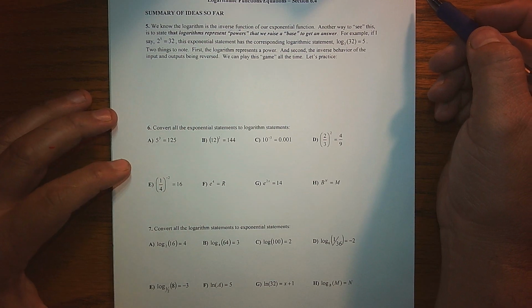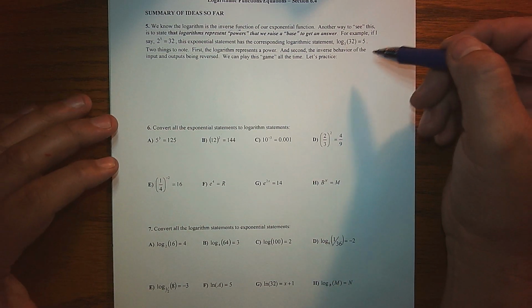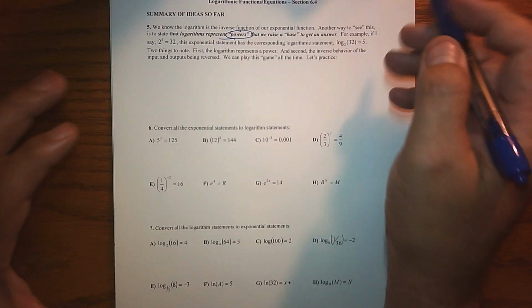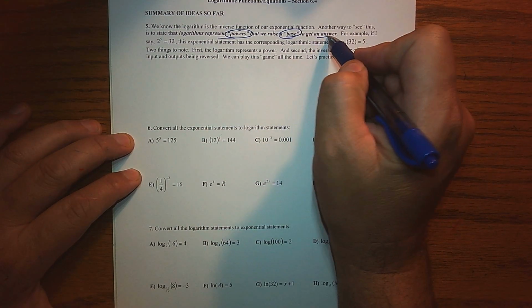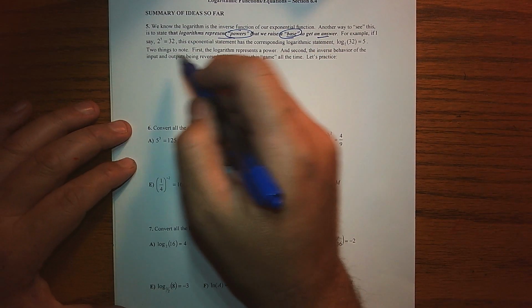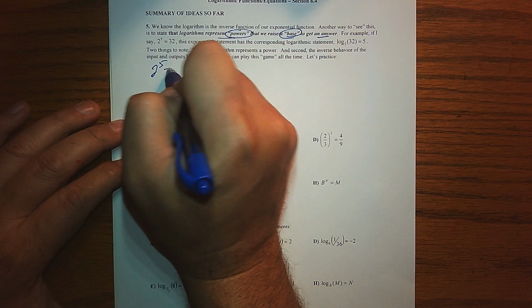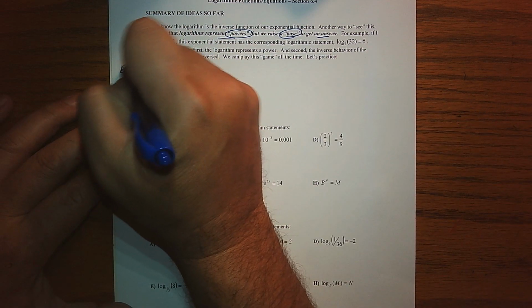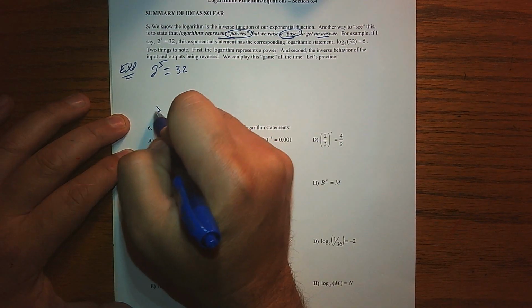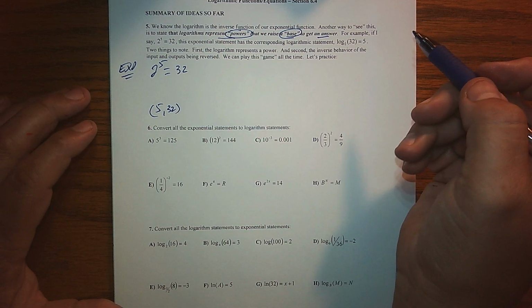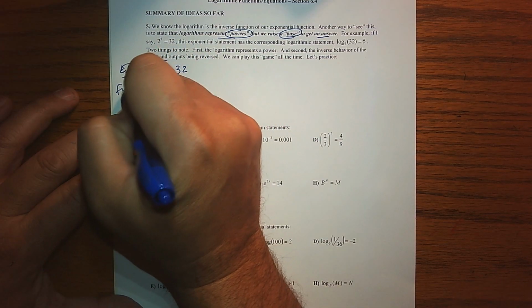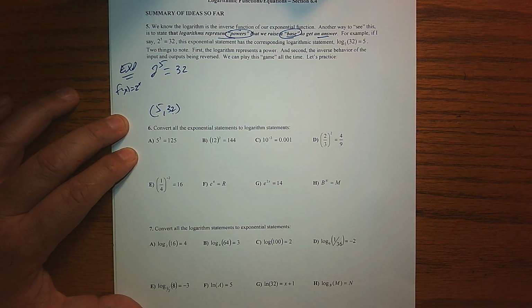Another way to describe it is, because it's an inverse, it actually represents a power that we raise a base to get an answer. So let me rewrite this. We know that 2 to the 5th is equal to 32. That's our exponential way of saying that (5, 32) is on my graph. If my input's 5, my output's 32. So we're talking about the function 2 to the x, so the point (5, 32) is on the graph.